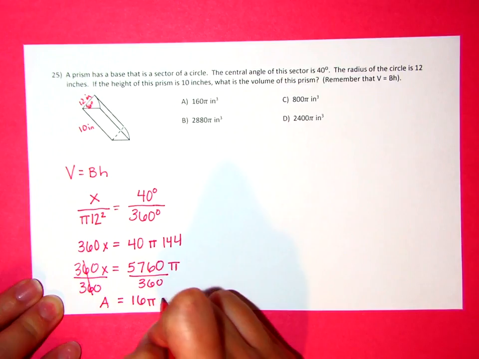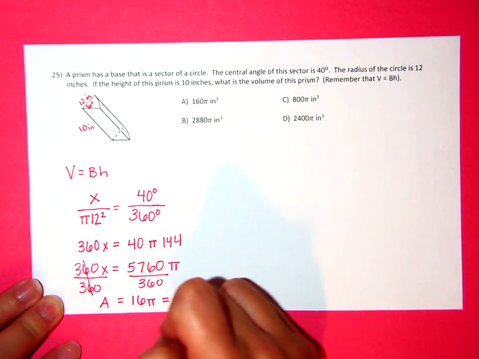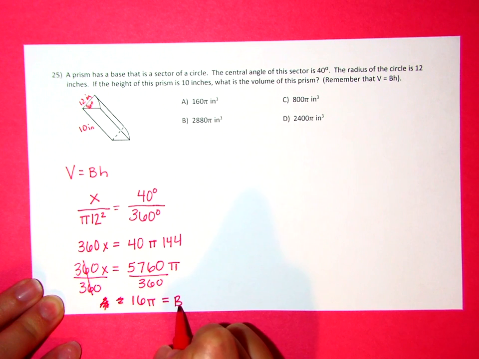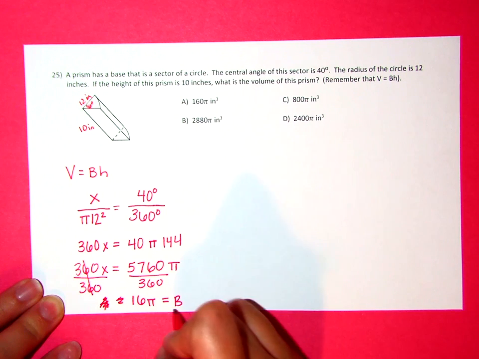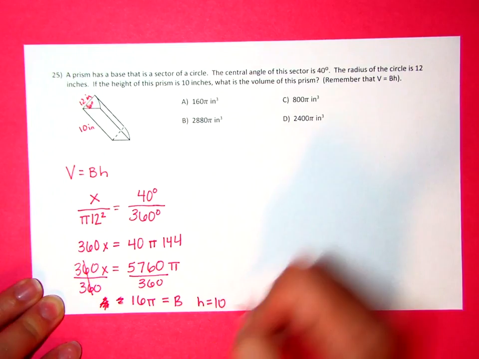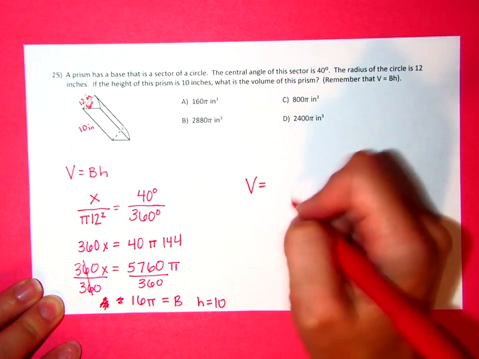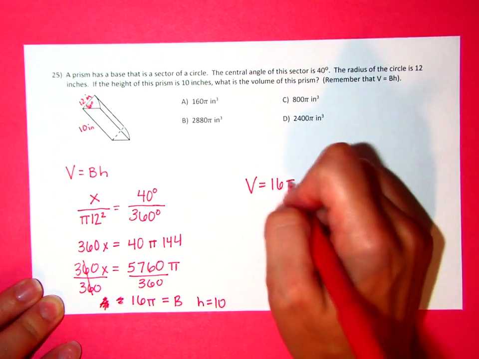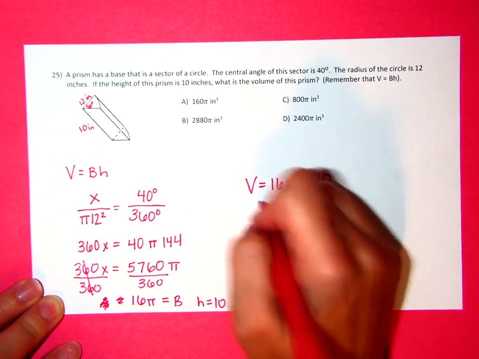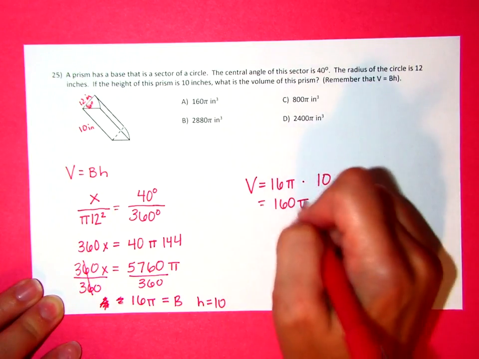That, in my particular equation I've used up here, is going to be my base. So instead of using the letter A, we're going to make that B for the area of my base. Now we're ready. I've got the area of my base, and I also know the height of this prism is 10. So to finish this volume up, we want to do the area of the base times the height of the prism. And when I do that, I'm going to get 160 times pi.